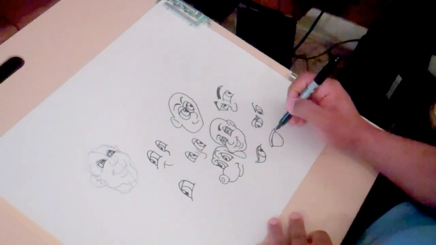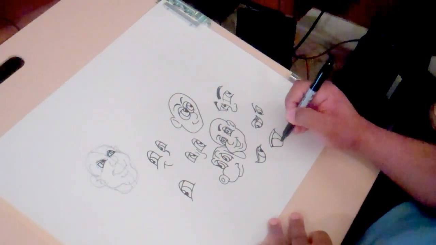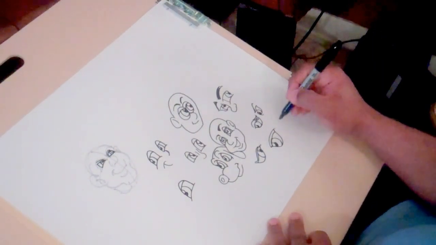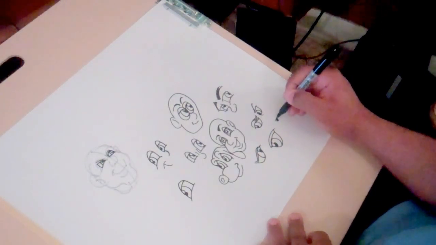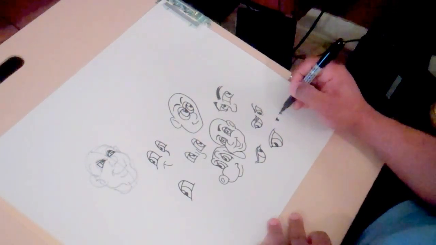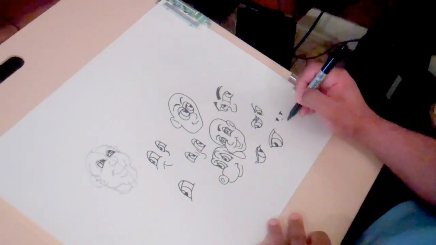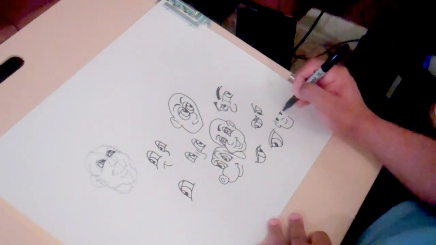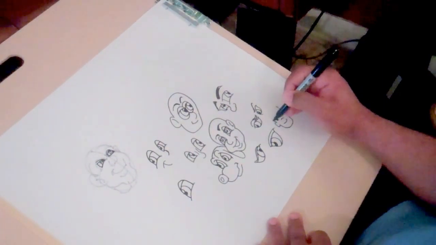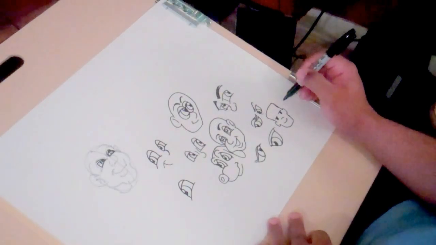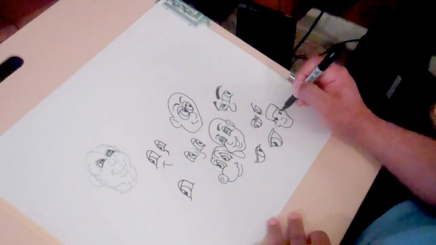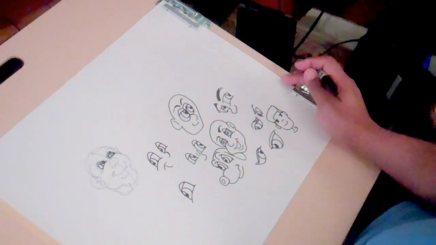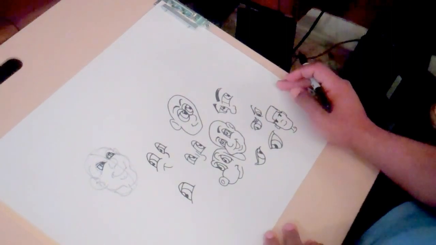Bring a little eyelid in there. And you could also just do very simple eyes, depending on how simple your character is. You can do something like that.